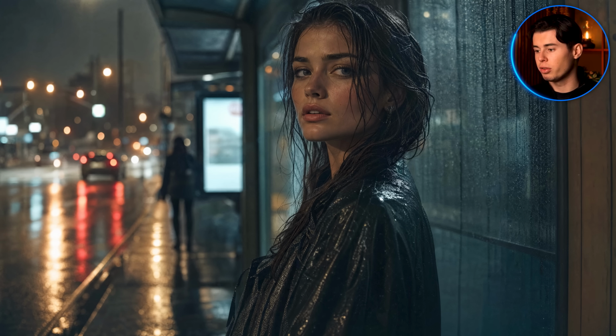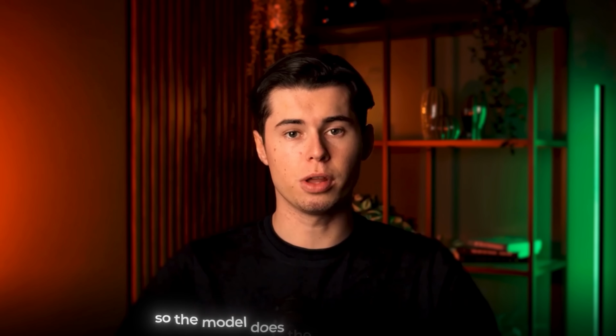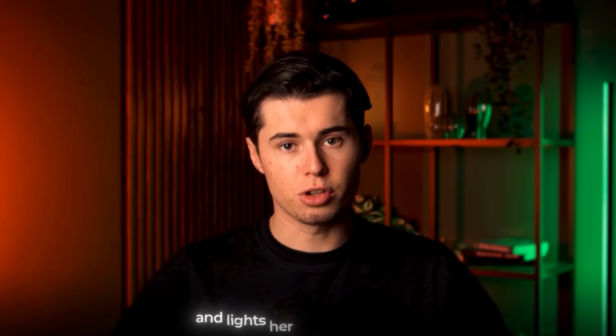GPT Image 2 is too good to fail in an obvious way, so a lazy prompt doesn't give you a broken AI generation. Her face is perfectly lit, and she's posing right at the camera, but nothing in the scene is actually producing that light. The image looks good for an ad, but if you wanted to make an actual frame of a woman waiting in the bus stop, this isn't realistic, and no one would actually look or pose like that. That's because every word in that prompt is a feeling. So the model does the safest thing it knows and lights her like a commercial.